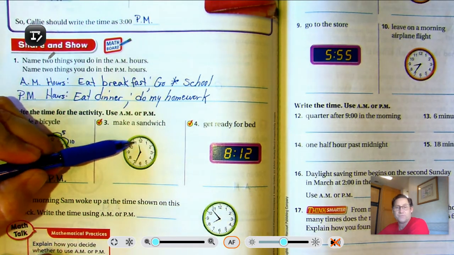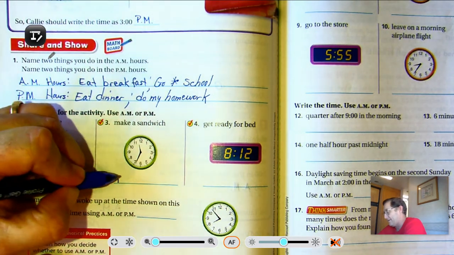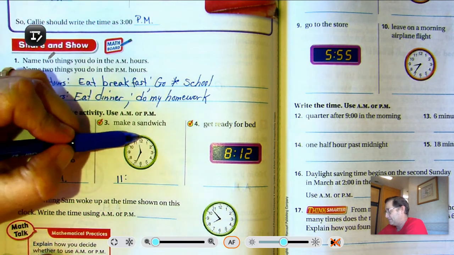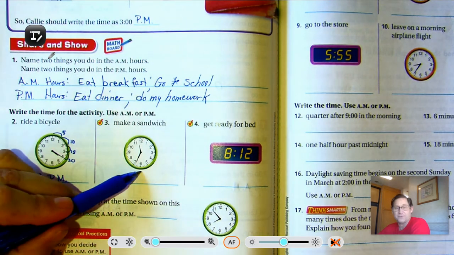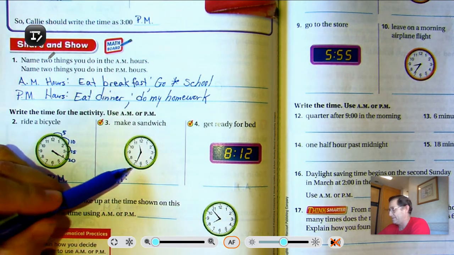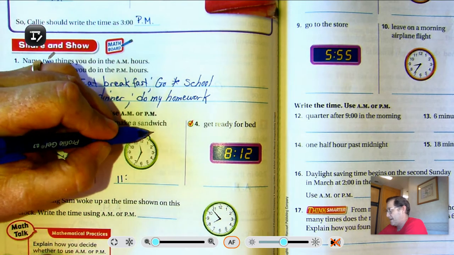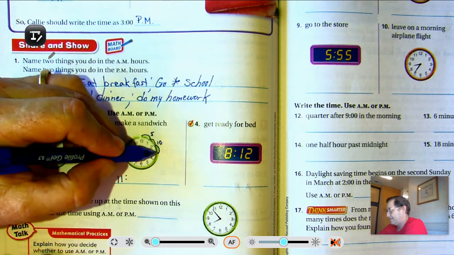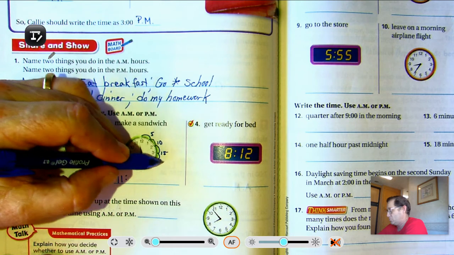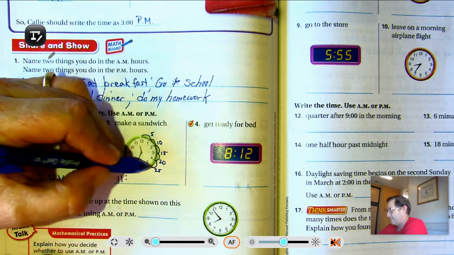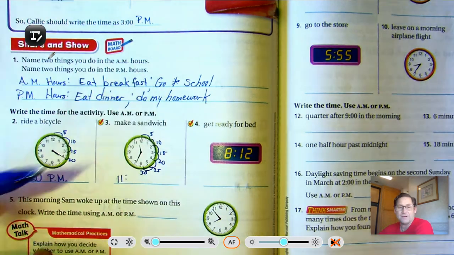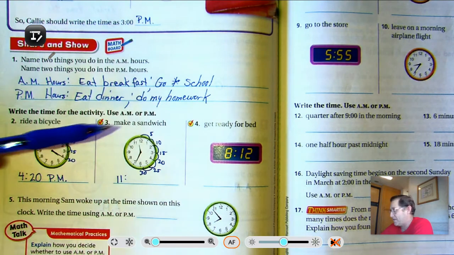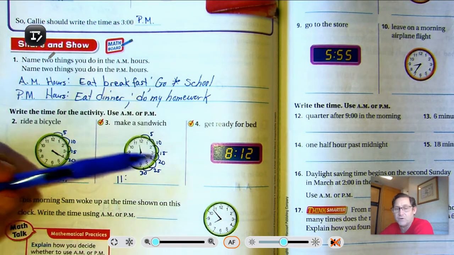All right, how about making a sandwich? Well, the hour hand is in between 11 and 12, so it's 11. And the minute hand is after the 6, but before the 7. So 5, 10, 15, 20, 25, 30. Now, there is a quicker way of doing this. We don't have to always do 5, 10, 15, 20, okay?